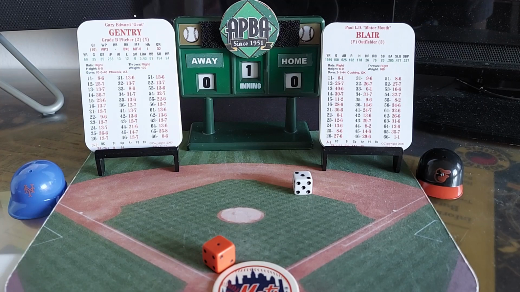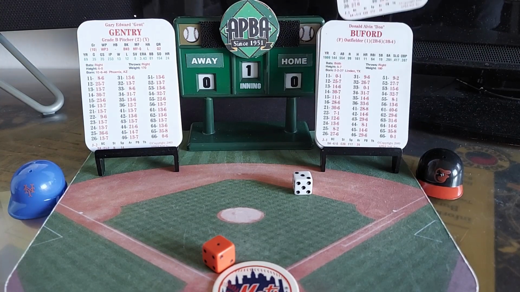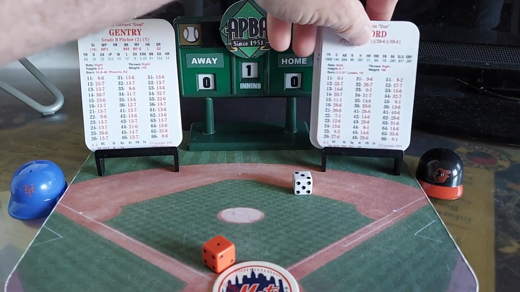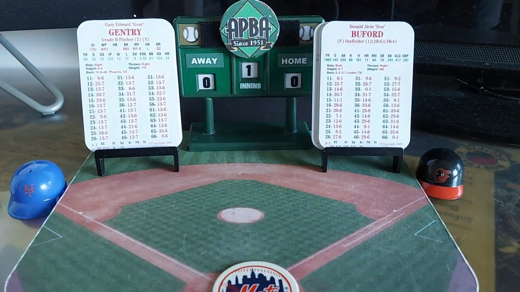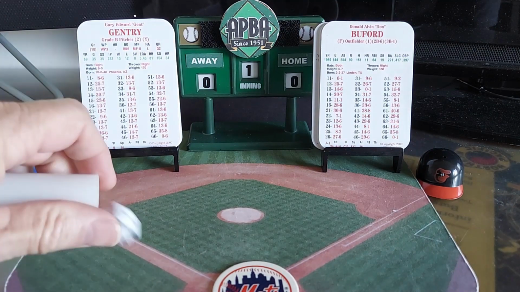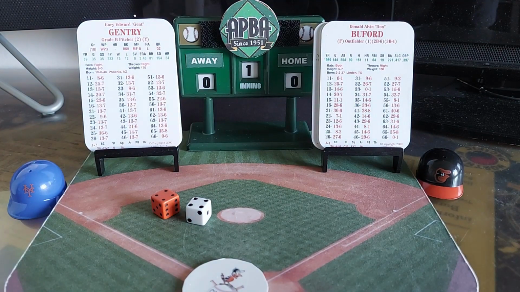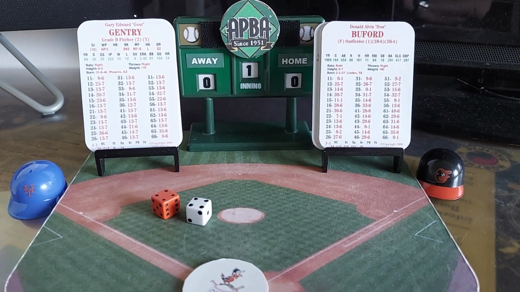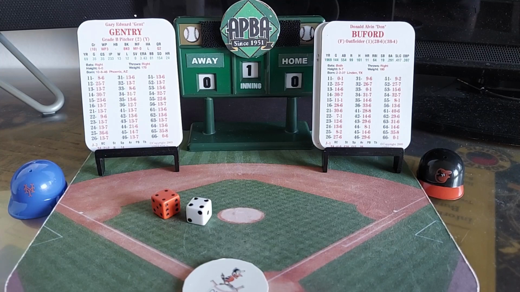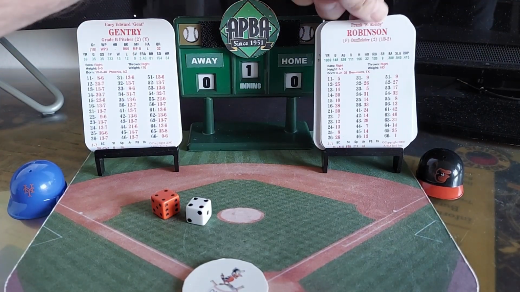1-3 is a 40. Tommy Agee is a rated 3 center fielder. That's going to be a fly out to center fielder. And Agee's rating makes a big difference in that play. It would have been a single if he was second column and a double if he was a third column center fielder. Don Buford's the batter. 4-4 roll is a 8. Ground ball hits shortstop Bud Harrelson. Fires to first base. Buford is retired. Here is Frank Robinson.